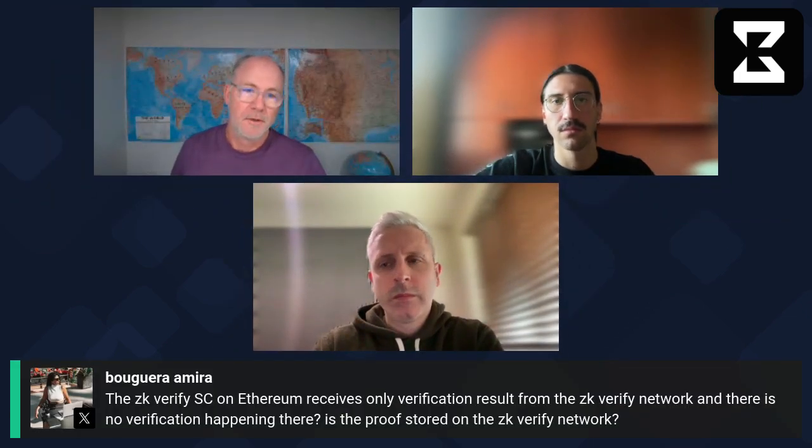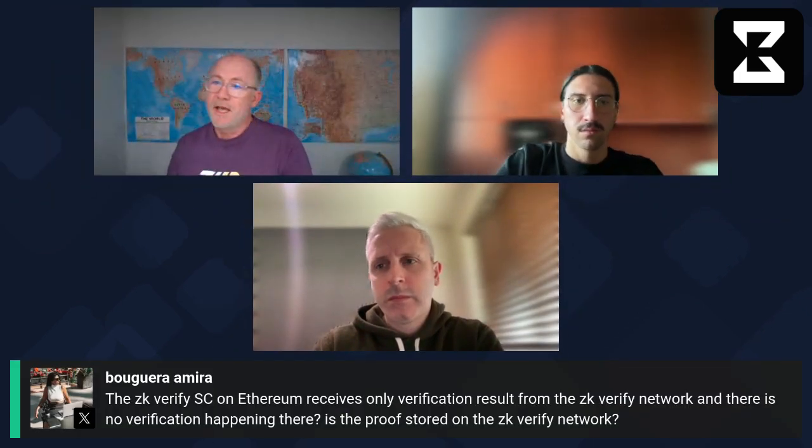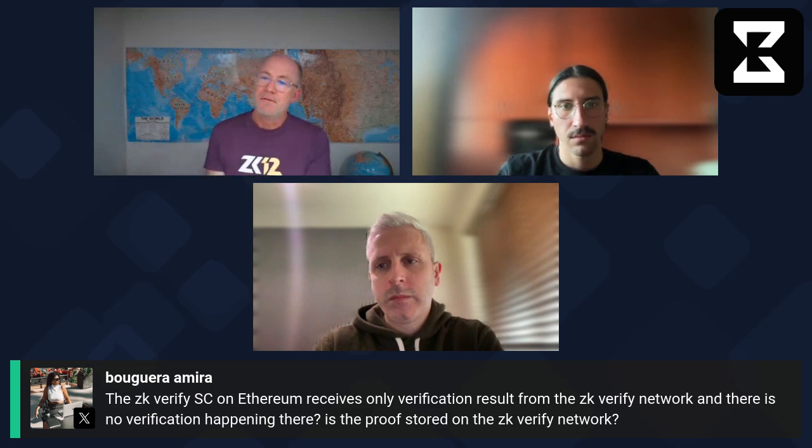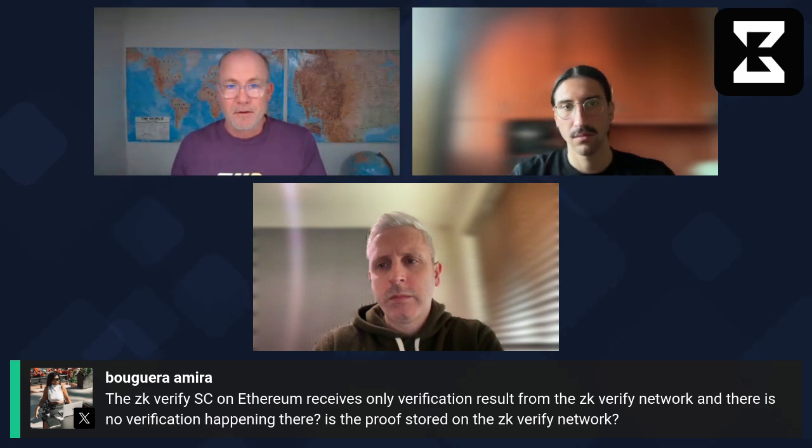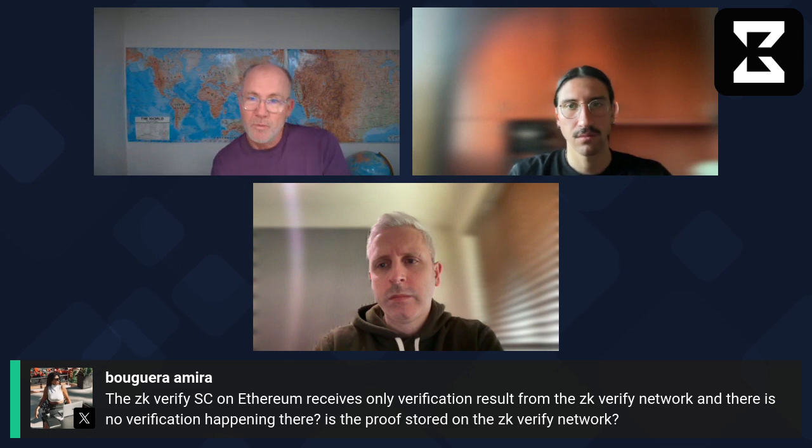Okay, so the zkVerify smart contract on Ethereum receives only the verification result from the zkVerify network, and there's no verification happening there. That's exactly right. So, Steve or Marco, correct me if I don't get this quite right, but the way that it happens is the proof is sent to zkVerify, a digest is created of that proof. The proof is verified. The verification is put into the block on the blockchain.